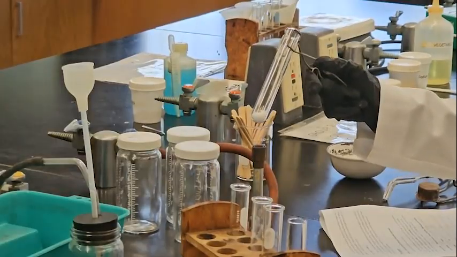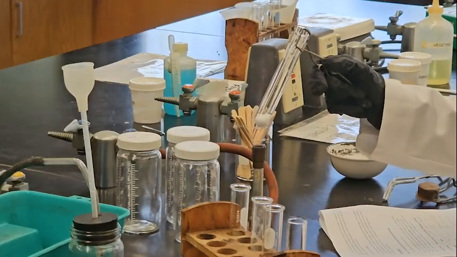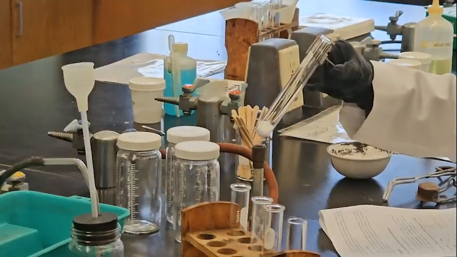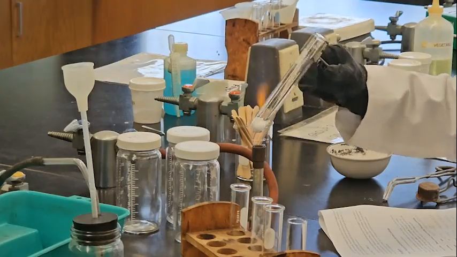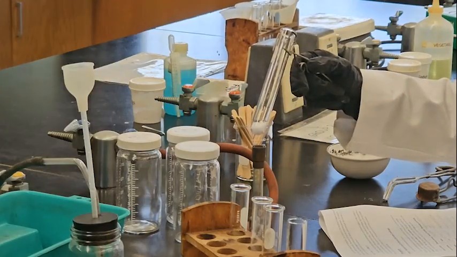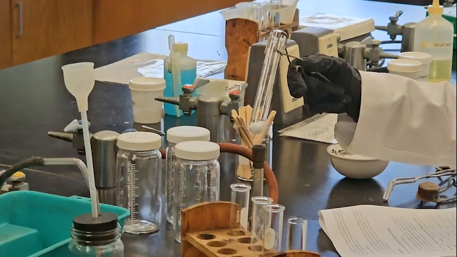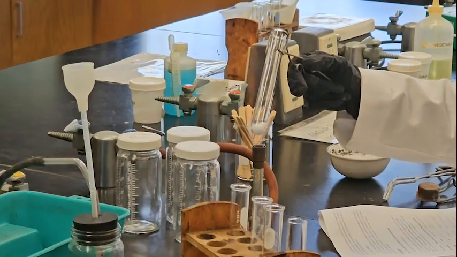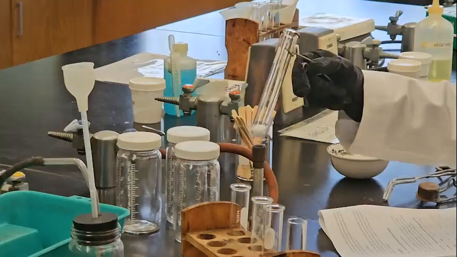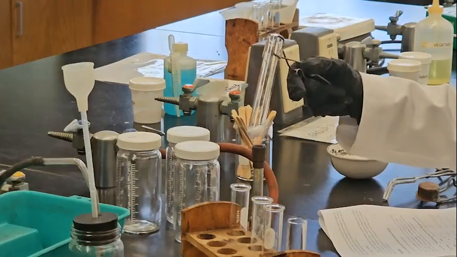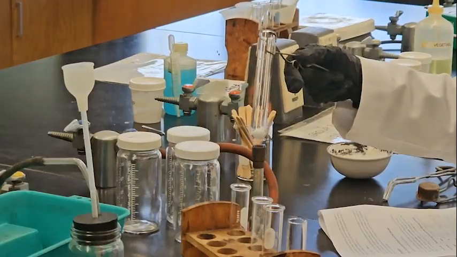We are heating up, we are using the inner cone, which is hot. The outer cone is not that hot. Look, it starts to melt.